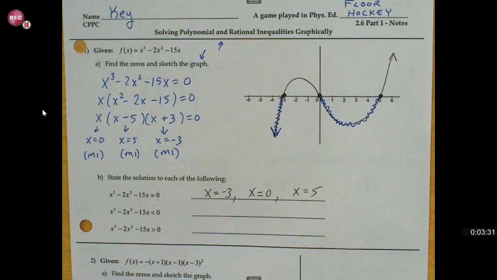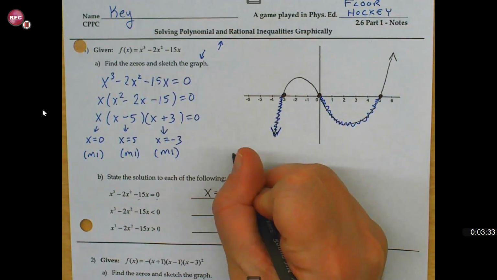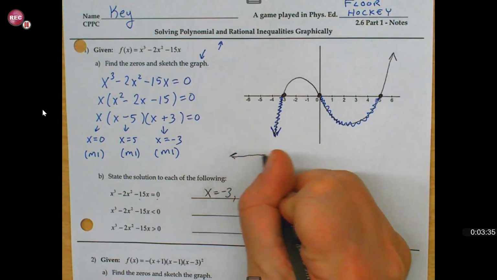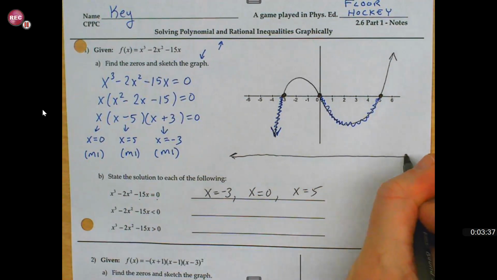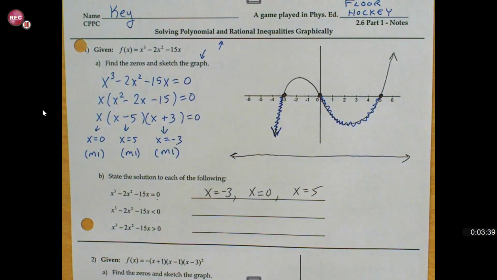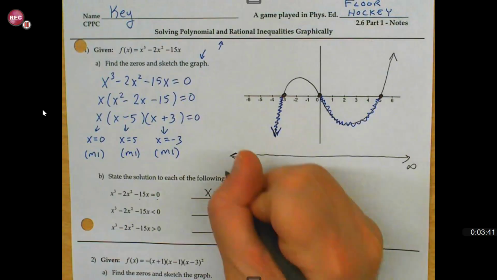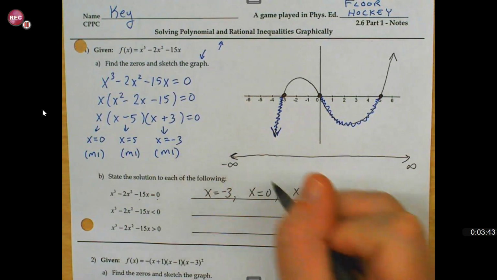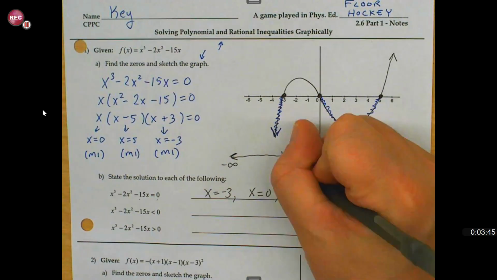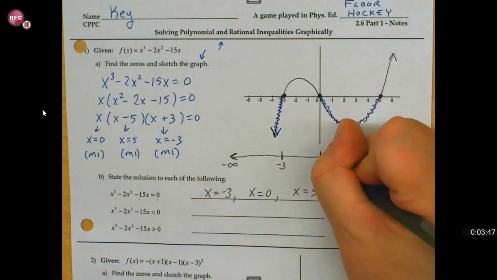So it's going to be helpful to maybe just draw a little number line under your graph. This will represent the x-axis. I'm going to put infinity on that side, -infinity on that side. We're just going to mark off those zeros that we came up with.